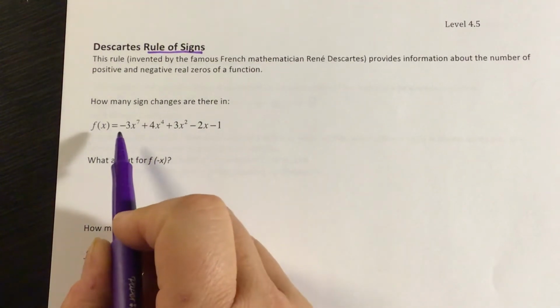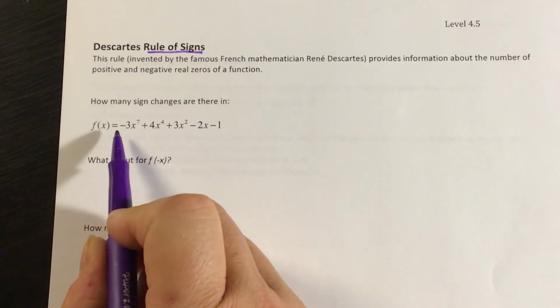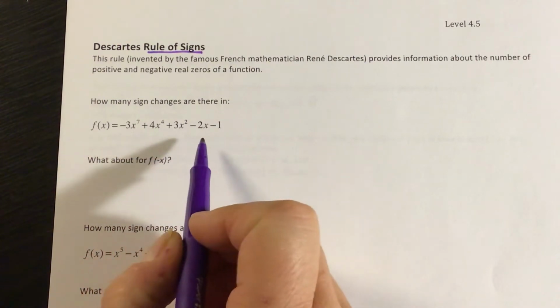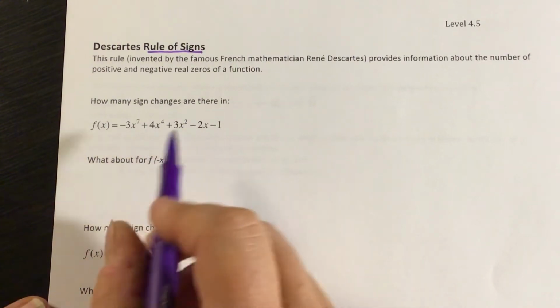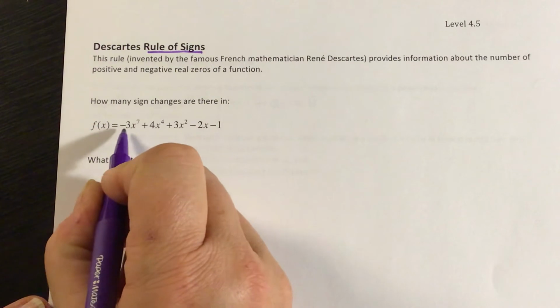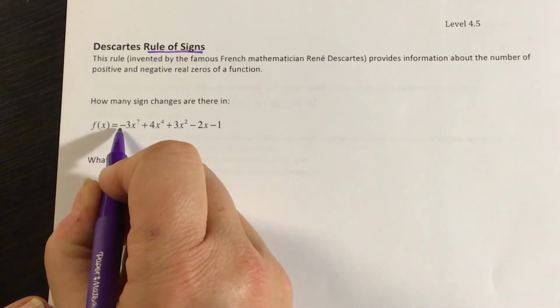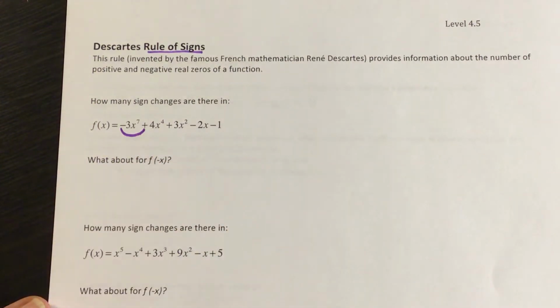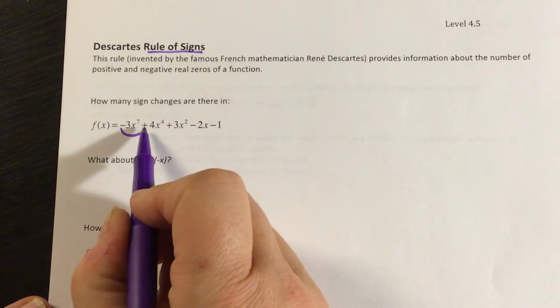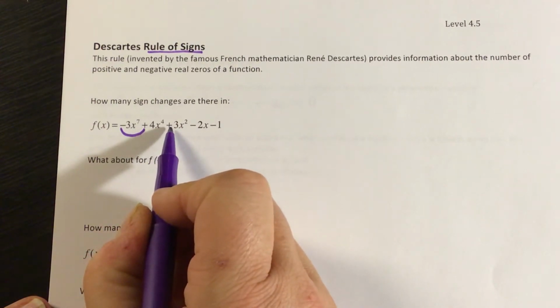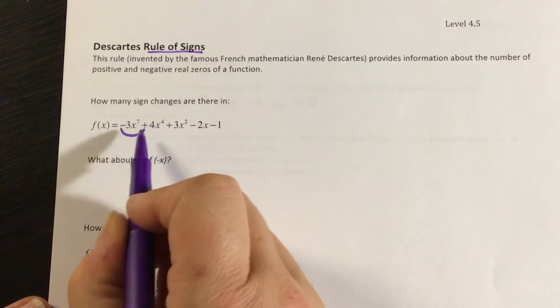So if I look at how many sign changes there are, by sign changes, this first term is negative, this second term is positive. So from negative to positive, I have a sign change. Then from positive to the next term is positive, there's no sign change here.